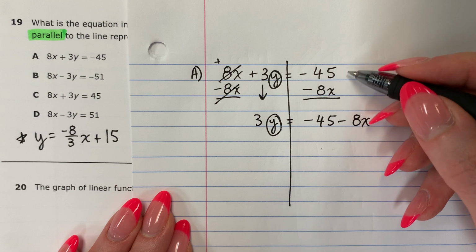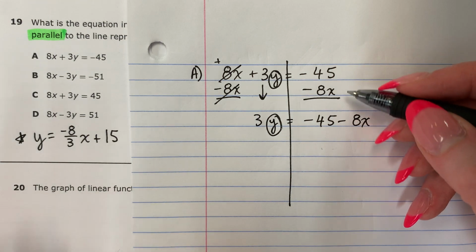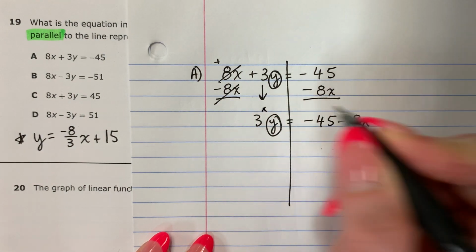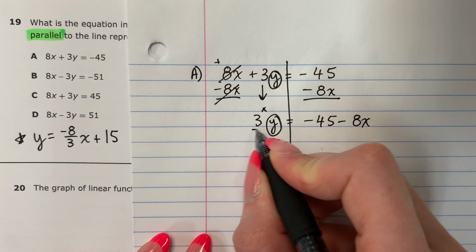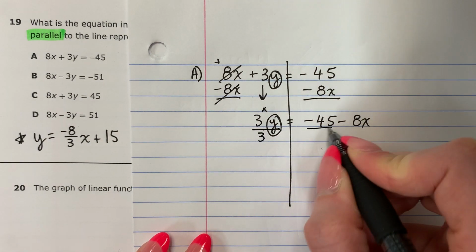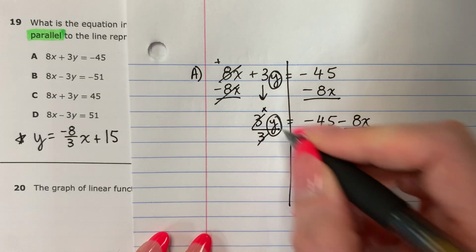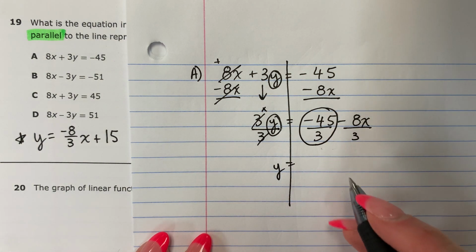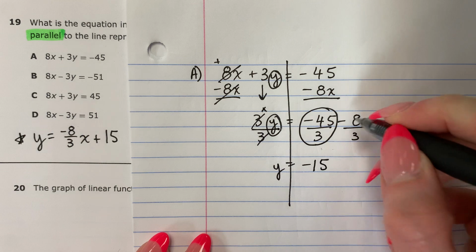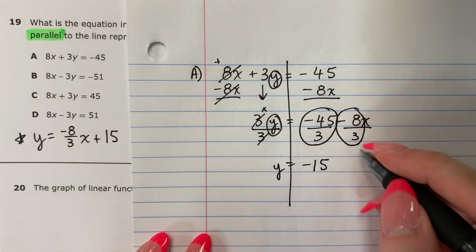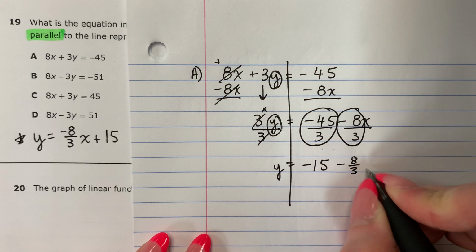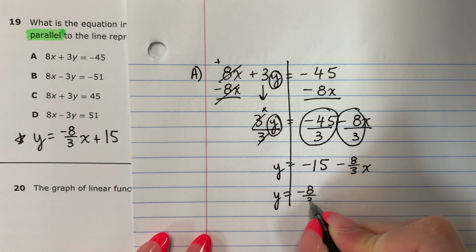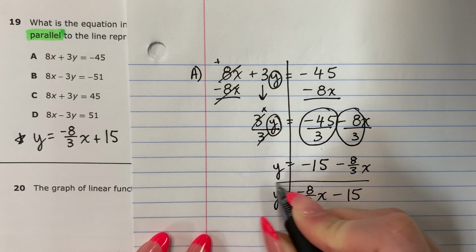Here no x. Here x. Aquí hay x. Aquí no. Here there's no x, here there is x. Aquí no hay x, aquí hay. And then this is touching, están tocando, that's multiply, es multiplicación. The opposite of multiply is divide, el opuesto es división. 3, each one, cada una. Cancel. Y equals negative 45 divided by 3, negativo 45 entre 3, negative 15. And negative 8 thirds, negative 8 divided by 3 is the same, es lo mismo. X, and we switch, y vamos a cambiar. Negative 8 thirds x minus 15.